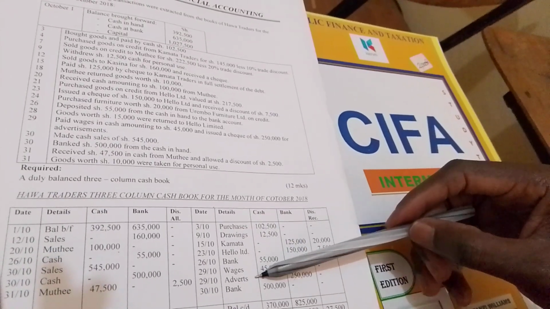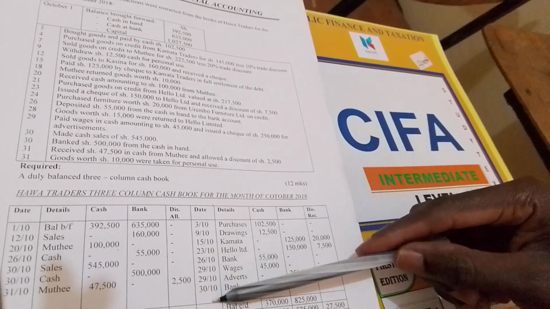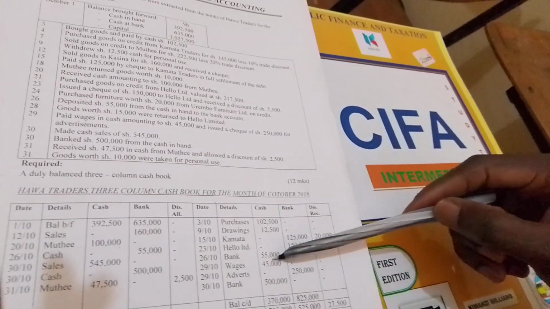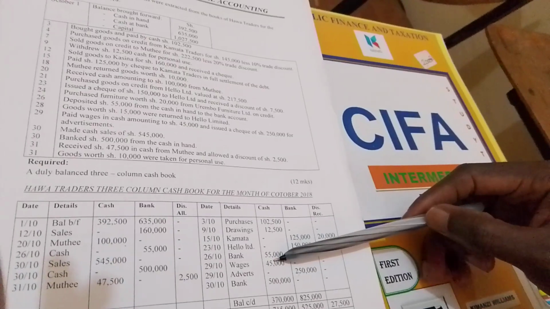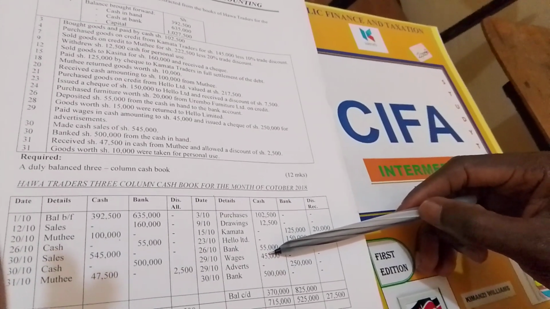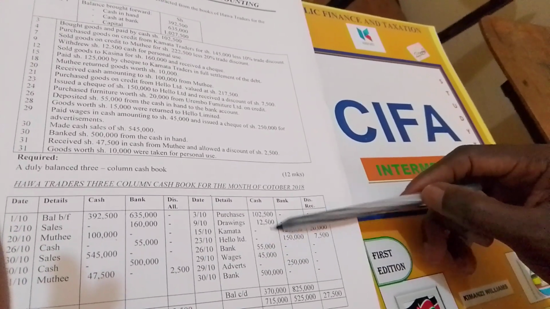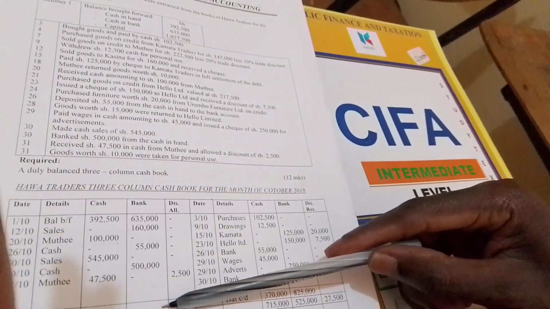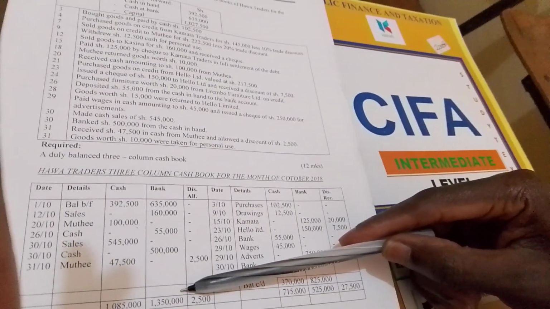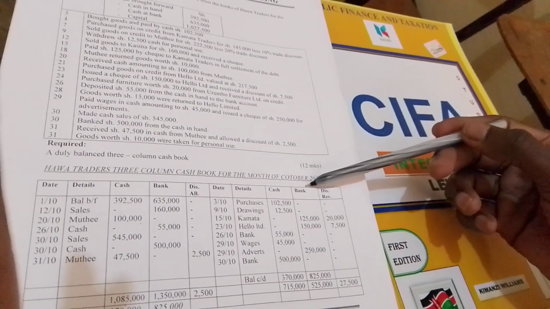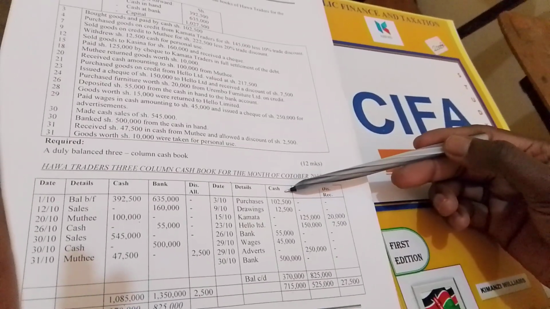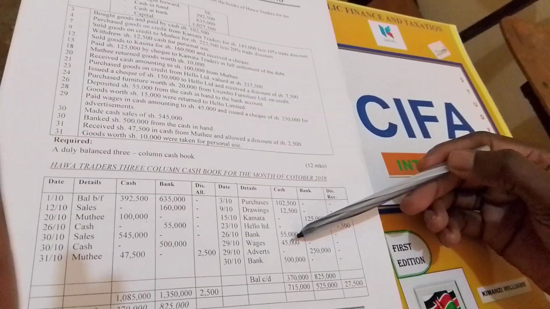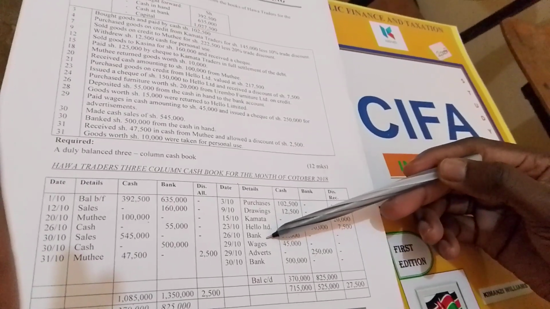So when we take cash and we deposit the same cash in the bank, the implication is that our cash has reduced. We do not have cash with us in the cash till. However, the same cash increases the bank by the same amount. And we have said this is known as contra entry. So you write here bank 55,000, meaning the 55,000 has been taken to the bank.